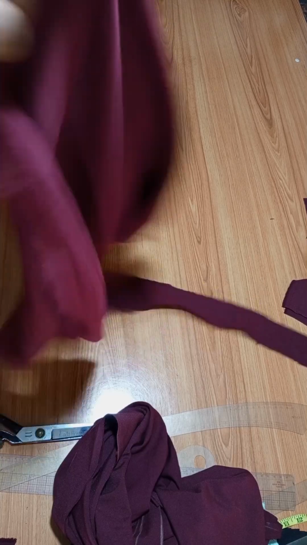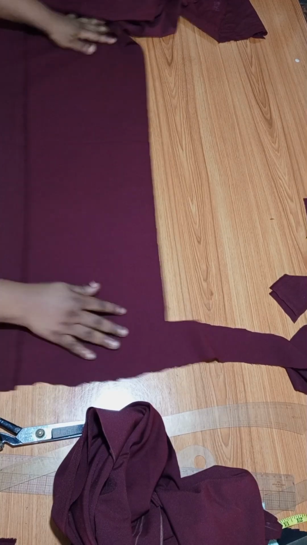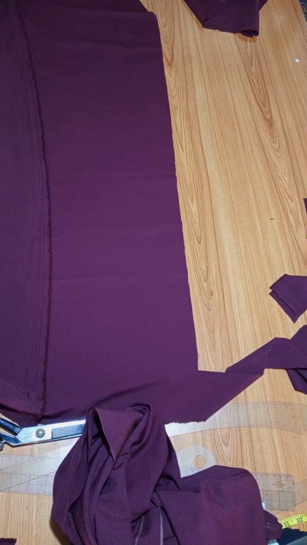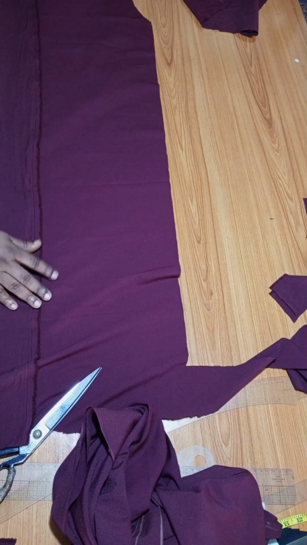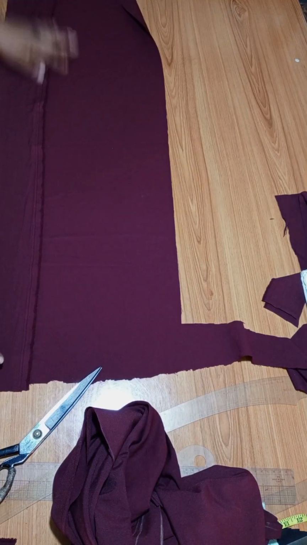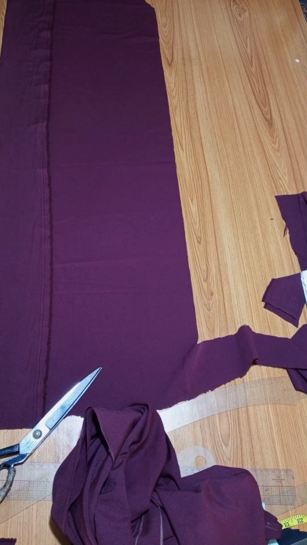So here I'm trying to cut, I think, the waistband. No, the pocket here. Cut the pocket. And the measurement of pockets, usually for bigger people, I like to cut 8 inches wide, and the length, that's the length of the pocket. The pocket is folded into 22 inches.